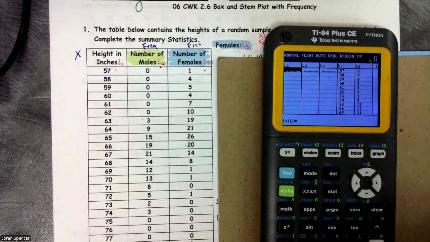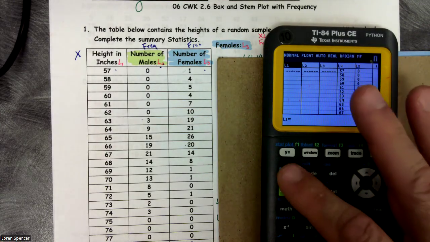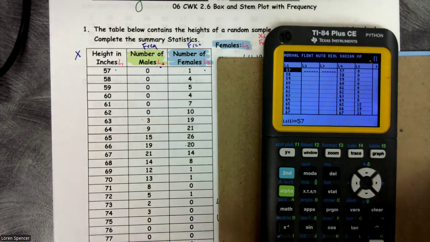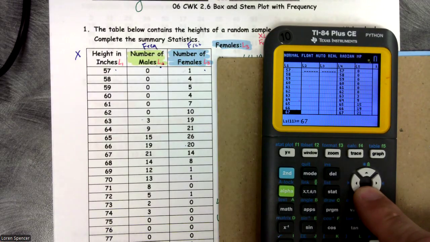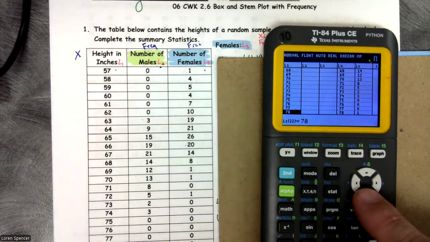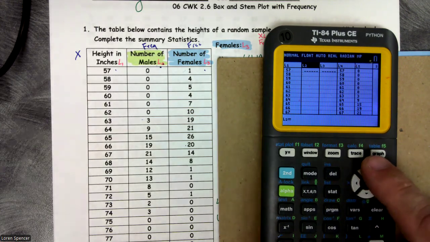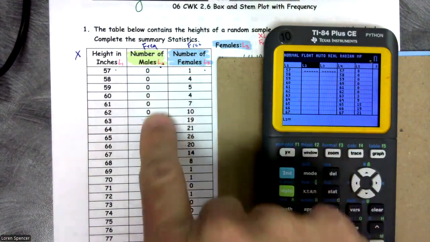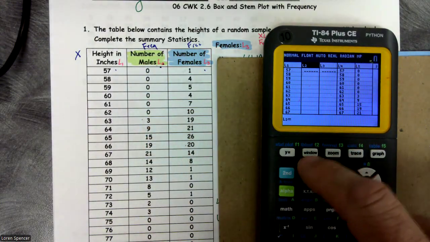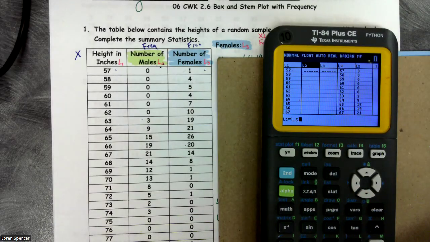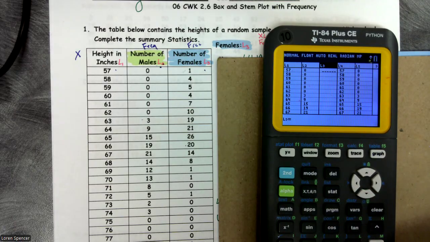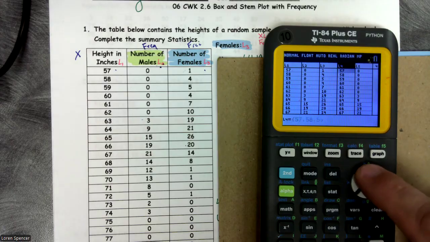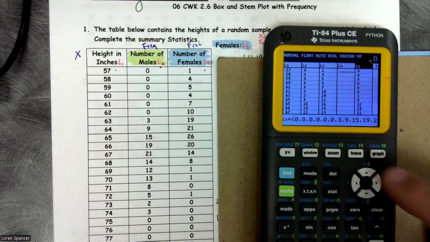So now I have all the heights in L1. And if I scroll all the way down, I think there are 22. Yeah, there's 22 heights. And then I need to put in all the frequency for the males. And then I need to do the same thing for the females. So now that I've typed them all in, I'm going to clear the rest of the stuff out since I don't need it anymore.